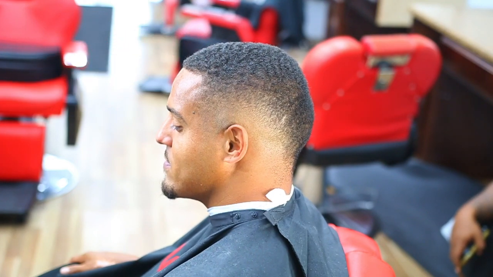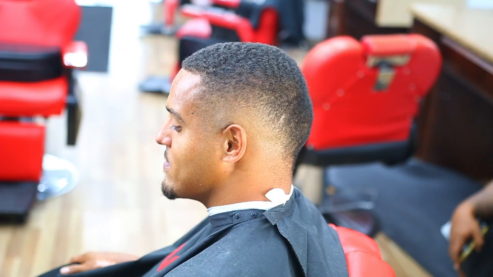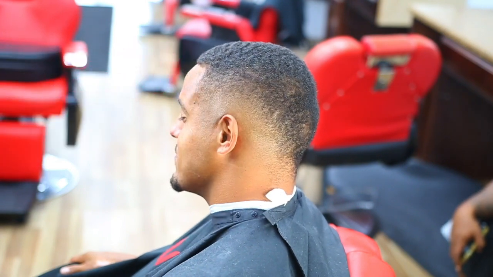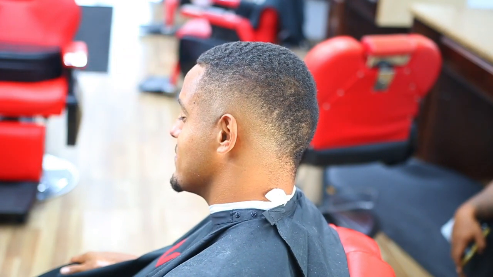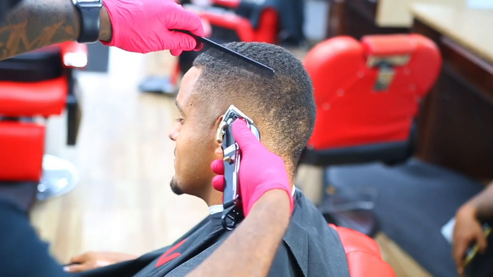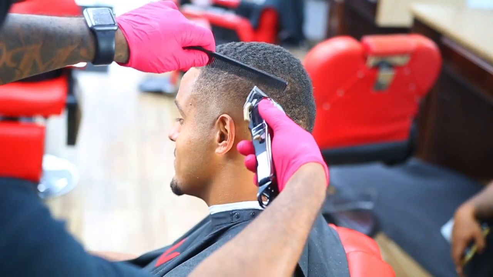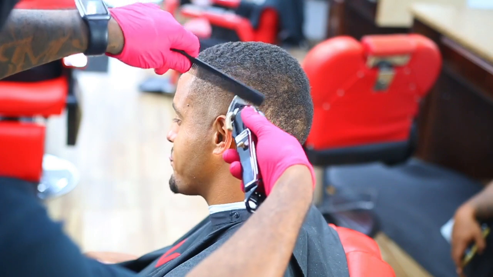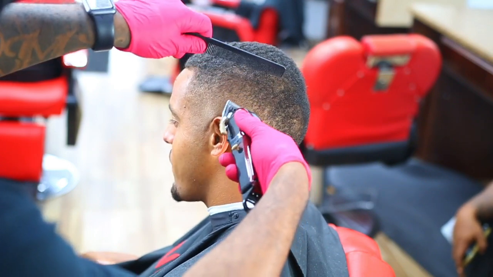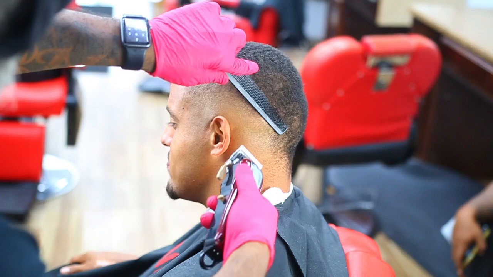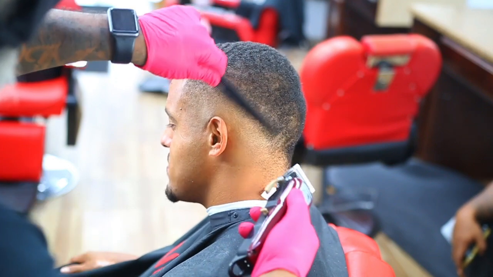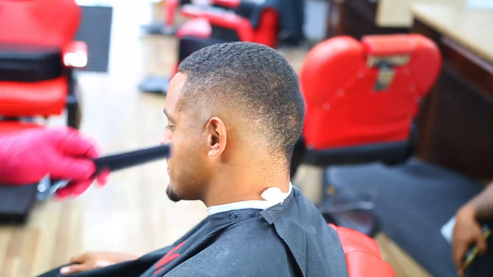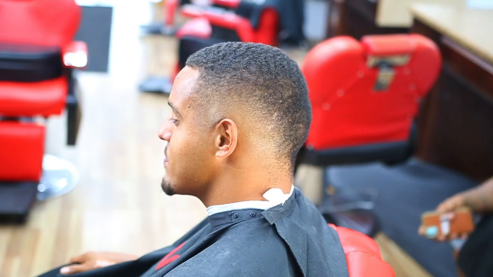And this is pretty much the burst fade. You see where we started and where we ended up. So this is the look that you really want to get right here. Like I said, I'll just clean up the back a little bit more. See whatever you don't like. Every barber's eye is different, so whatever you see, and that's it. You know what I mean? So now we can go ahead and flip it to the other side.